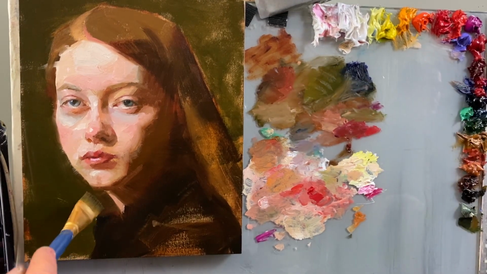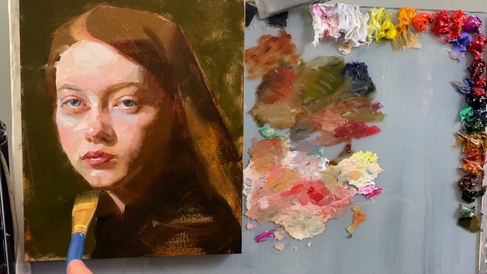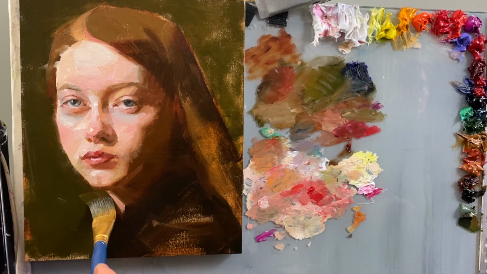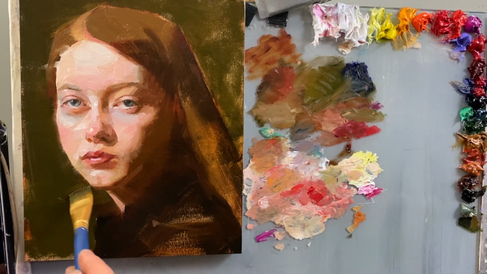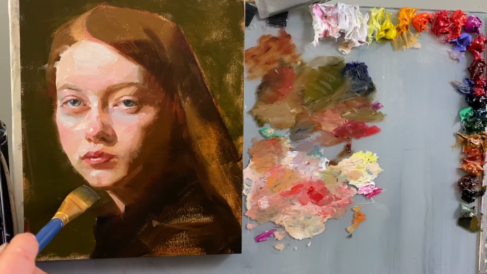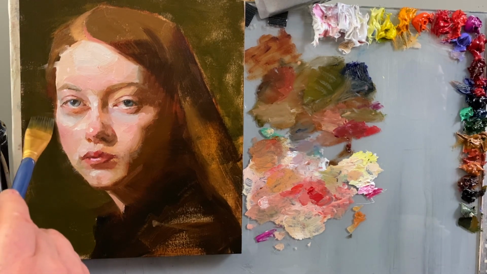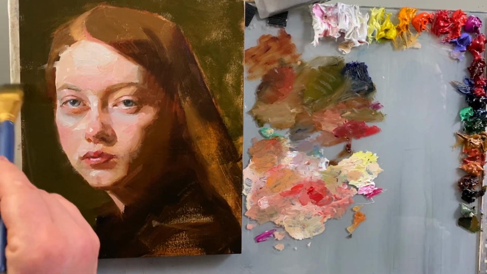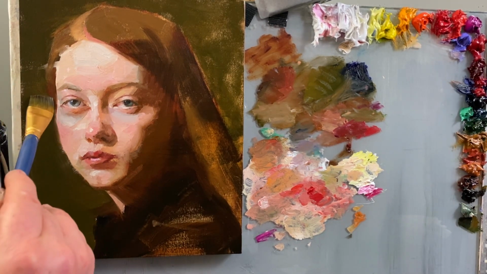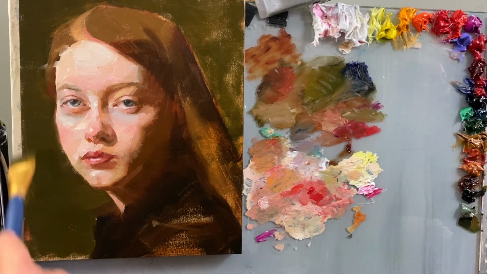The edges in the painting are really the poetry of the painting. That's what makes a portrait look more painterly, more expressive, and have a more poetic view.